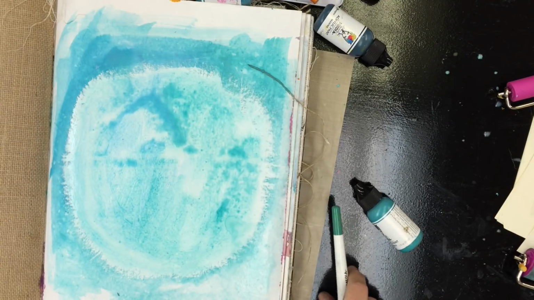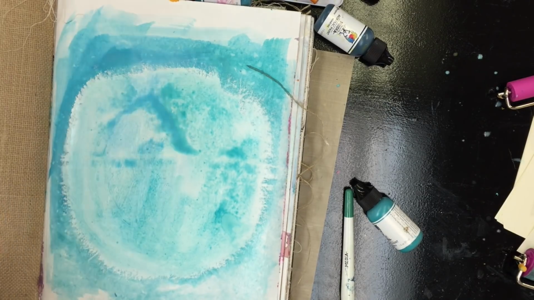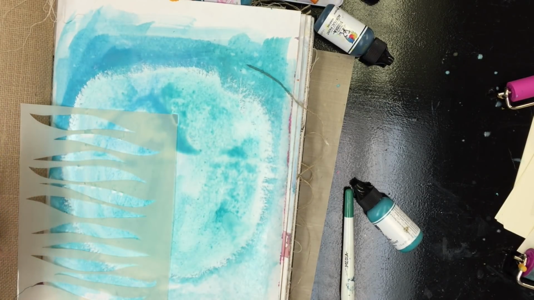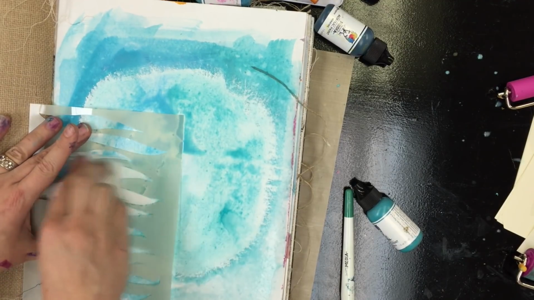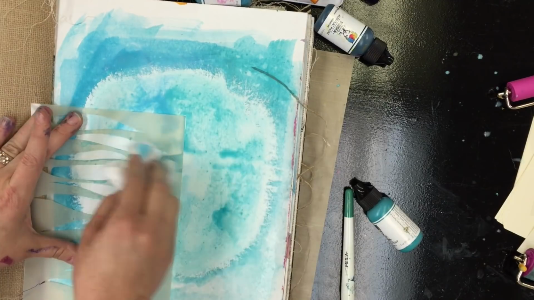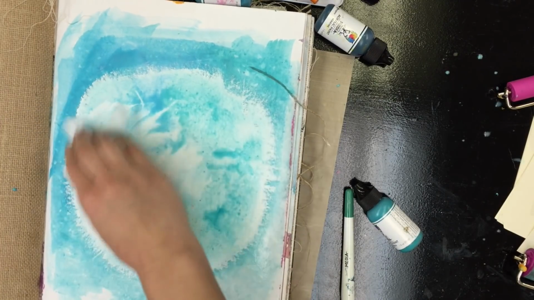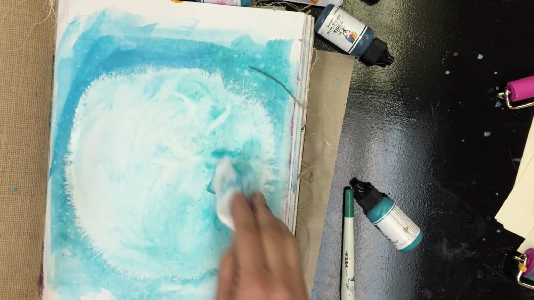Now if I want to get some color and pattern in there, I can. That's really soggy. But I'm going to use this new stencil here. I think it looks like waves. I think we called it waves, actually. Taking a baby wipe, and I'm just getting rid of some of that paint. Oops, it's too wet. See how it was too wet? This is what's so forgiving.